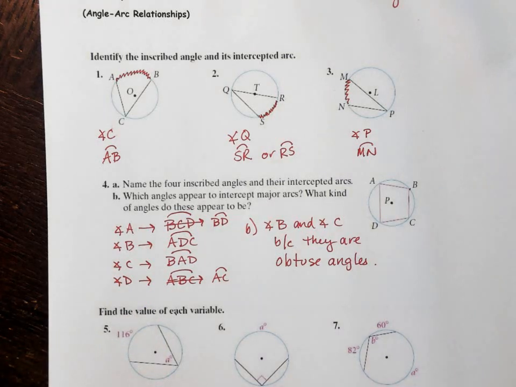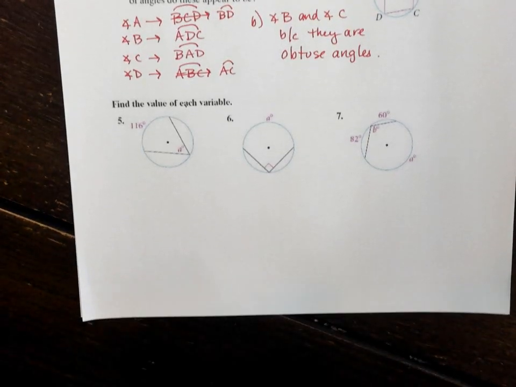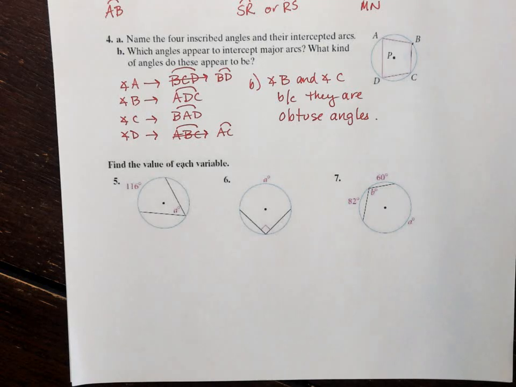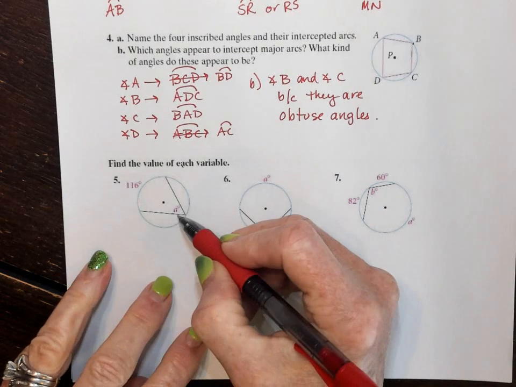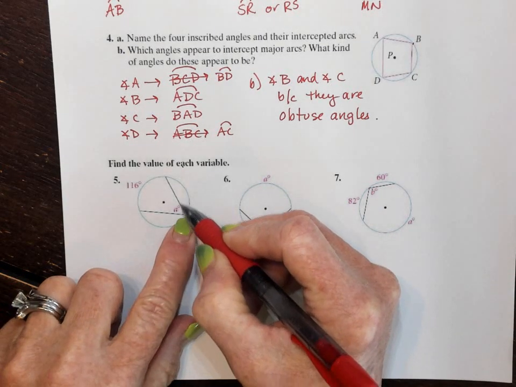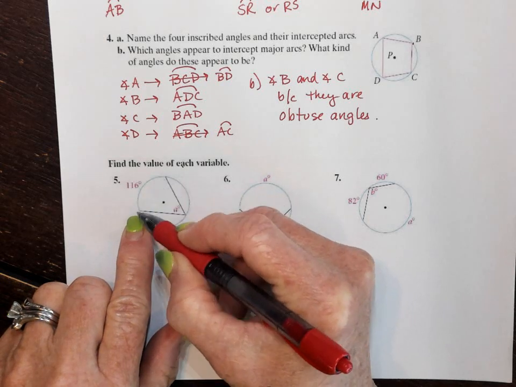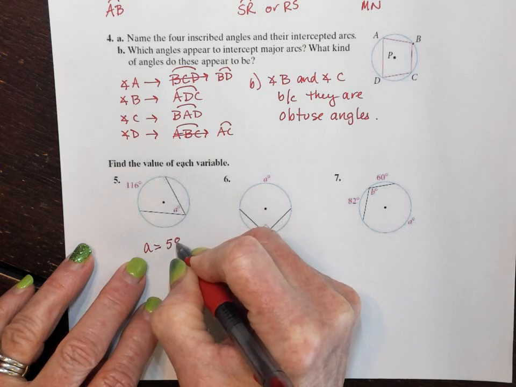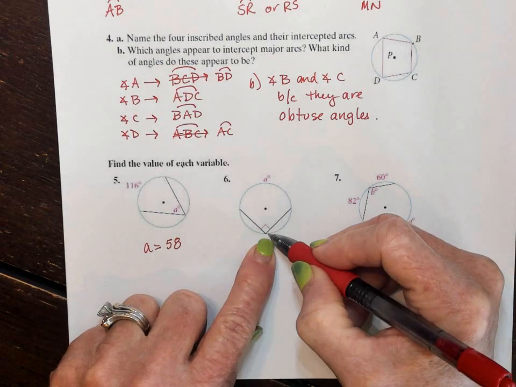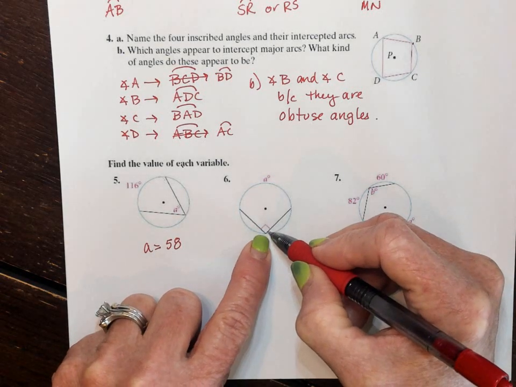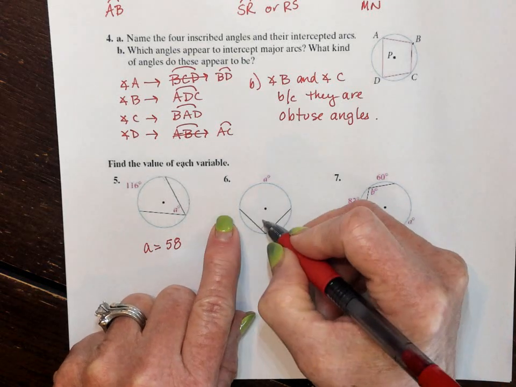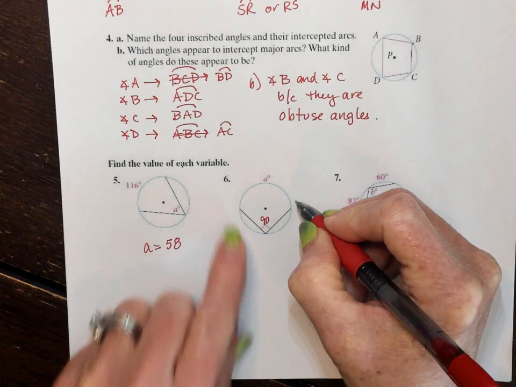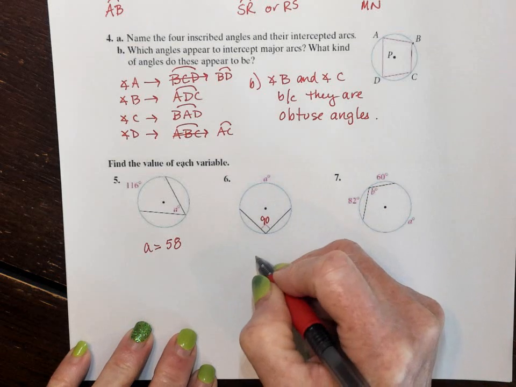Look at these bottom ones down here, find the value of each variable. We know the inscribed angle is half of its arc. Half of 116 is 58. For this one, we have a right angle here, and we know the angle is half of the arc, so that arc must be 180.